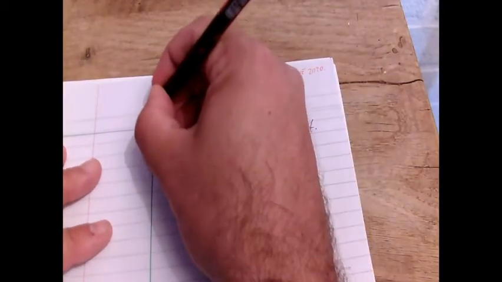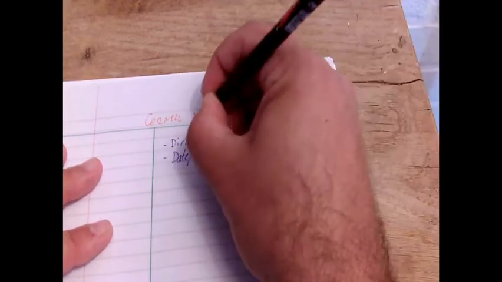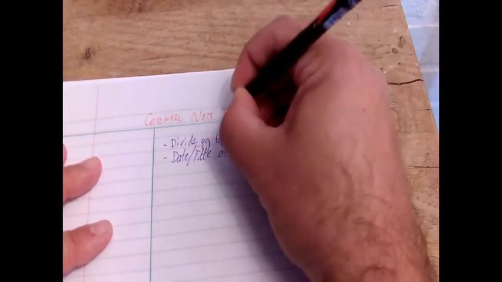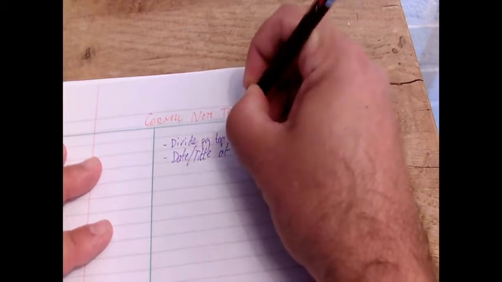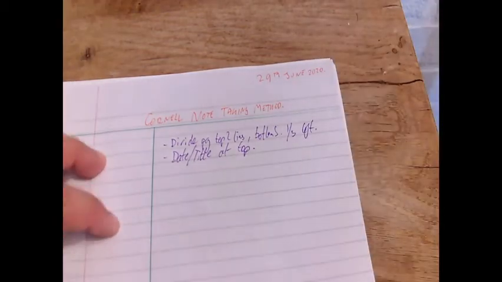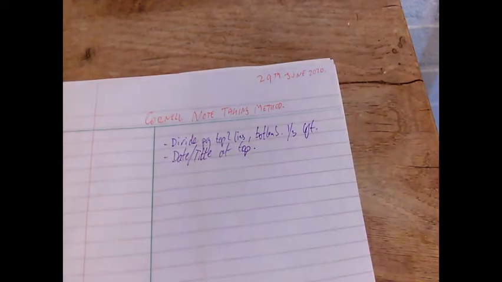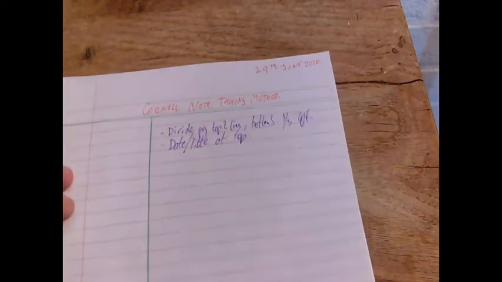And I'm going to write here Cornell note taking method. And the idea there is that as you're going through your files, you obviously know this is the page where I did the Cornell note taking method. So I'm just going to talk you through what you do.